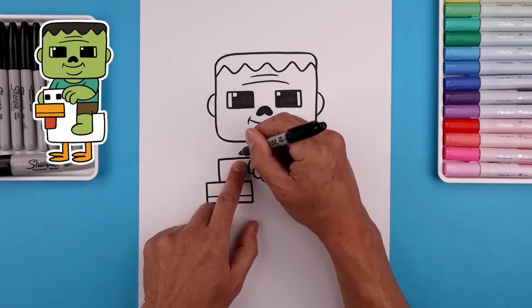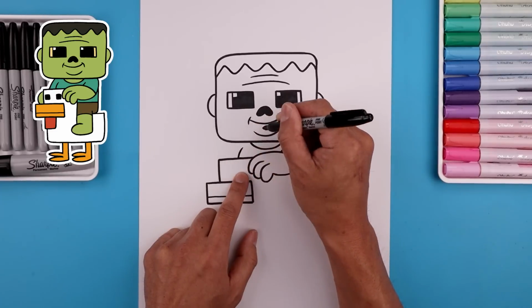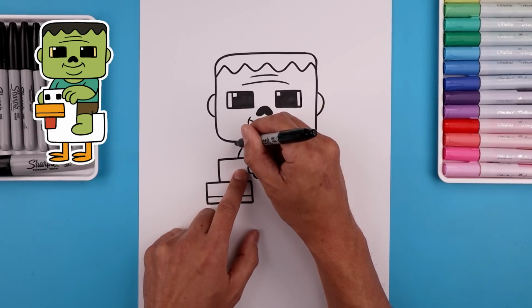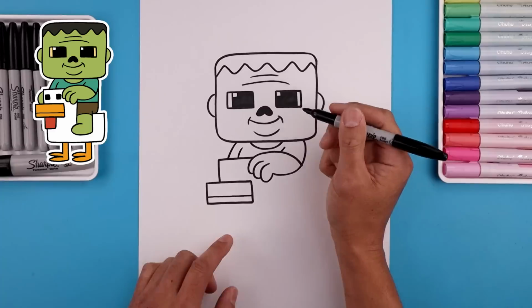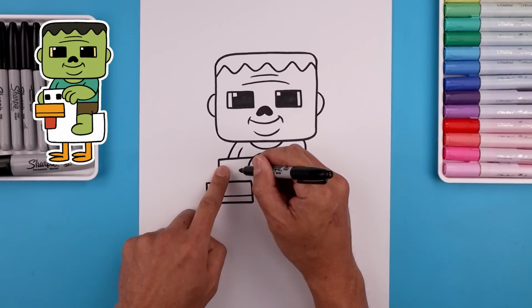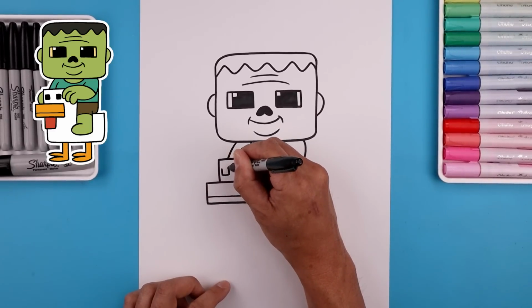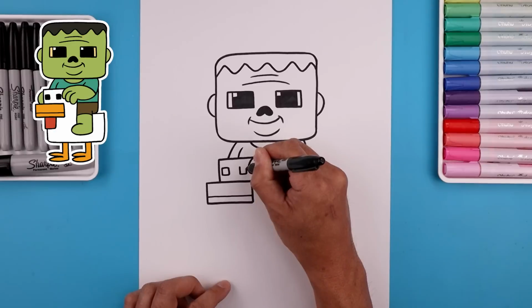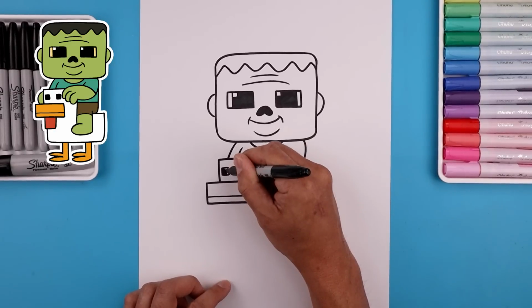Now we're going to move over towards the side. Let's curve the body going up and in, go underneath the head, bend the arm going out and then down. Let's add two square eyes, and we'll fill the eyes in black.